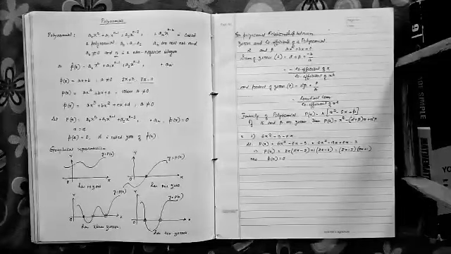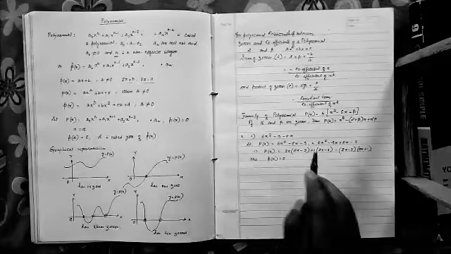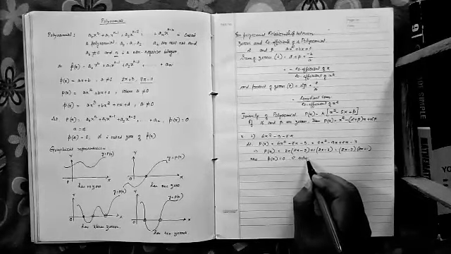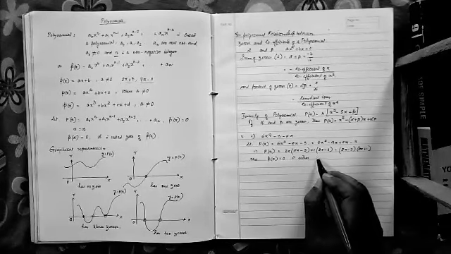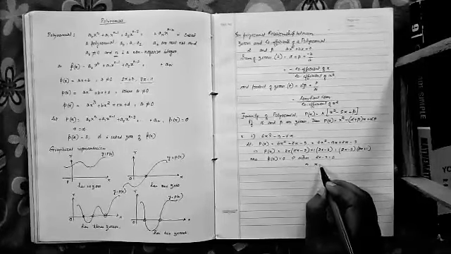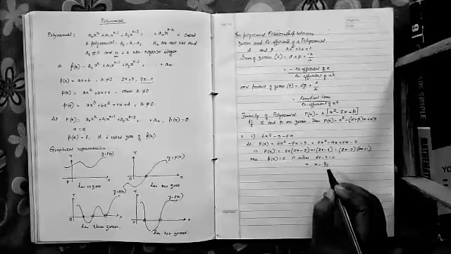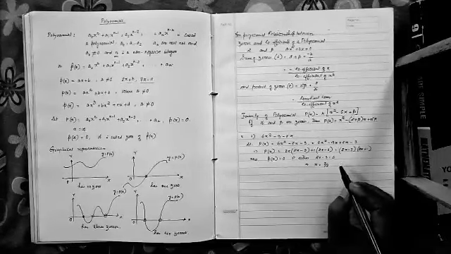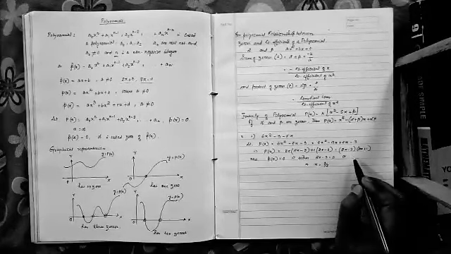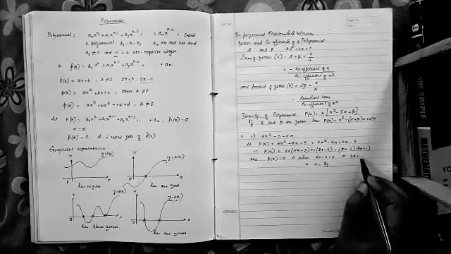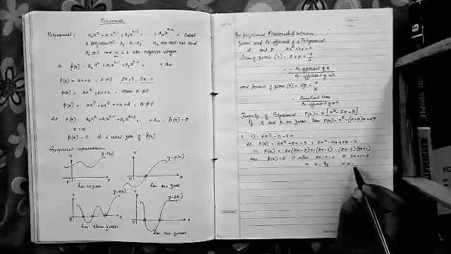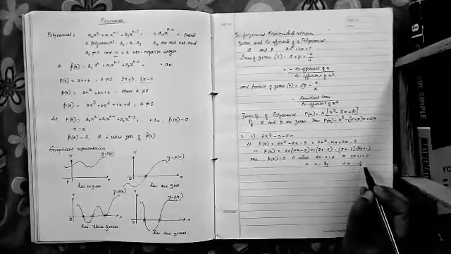How to find the zeros of the polynomial? p of x is equal to 0 implies either 2x minus 3 is equal to 0, so x is equal to 3 by 2, or 3x plus 1 is equal to 0, which implies x is equal to minus 1 by 3.